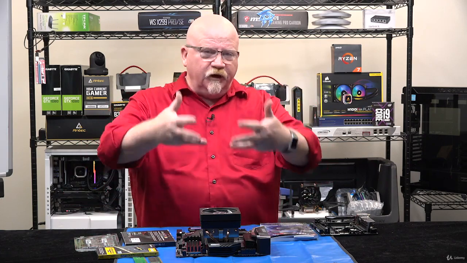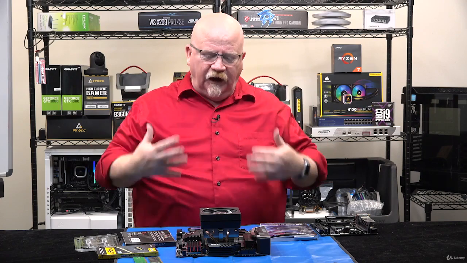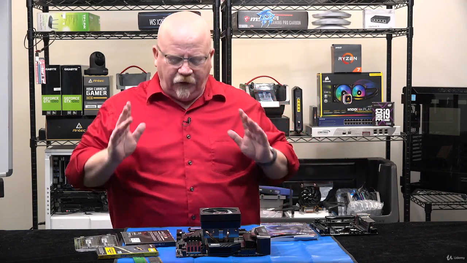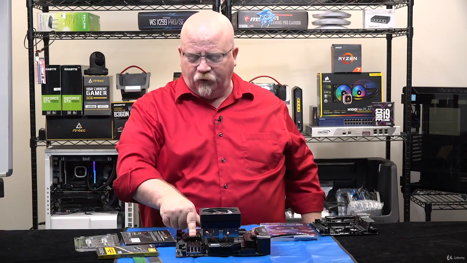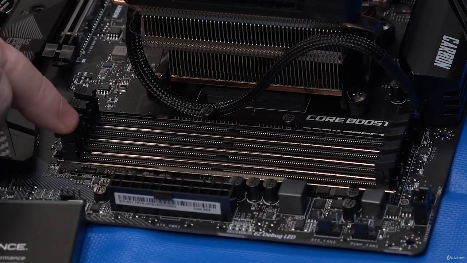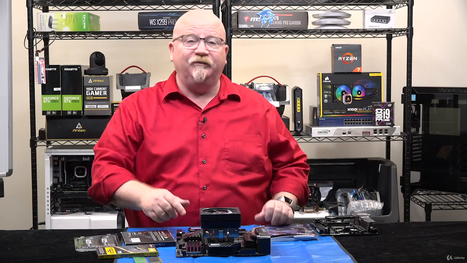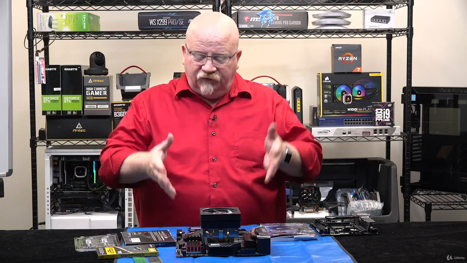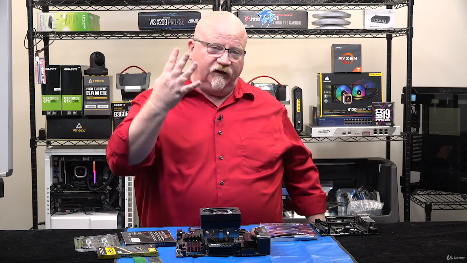Okay, so now that we understand the difference between single-sided and double-sided, the next thing I want to talk about are channels. So I want to take a look at this motherboard here right in front of me. Take a look at this. We've got 4 slots where I can snap in RAM. Now, that's pretty common on most of these desktop motherboards, is that you have these 4 slots.